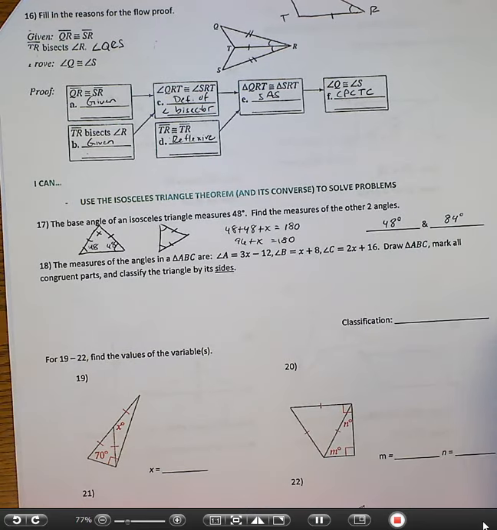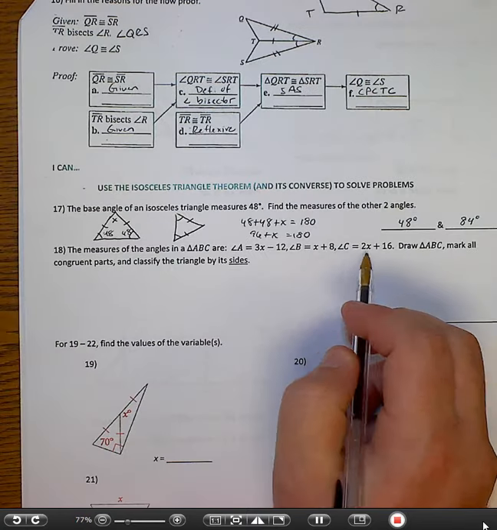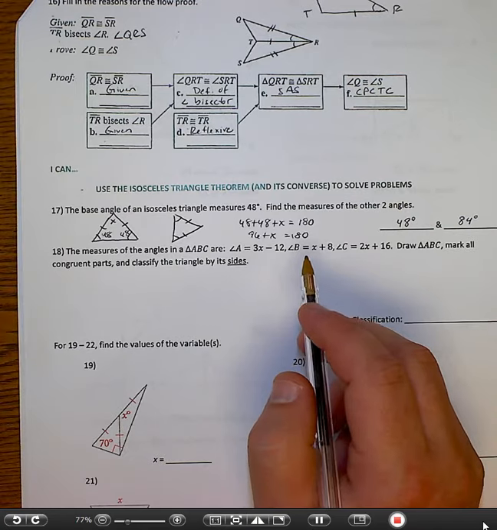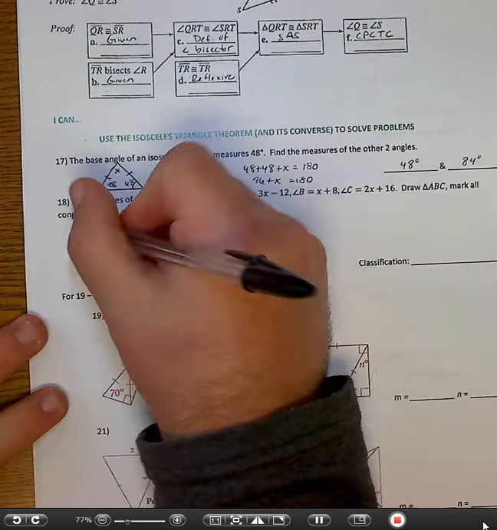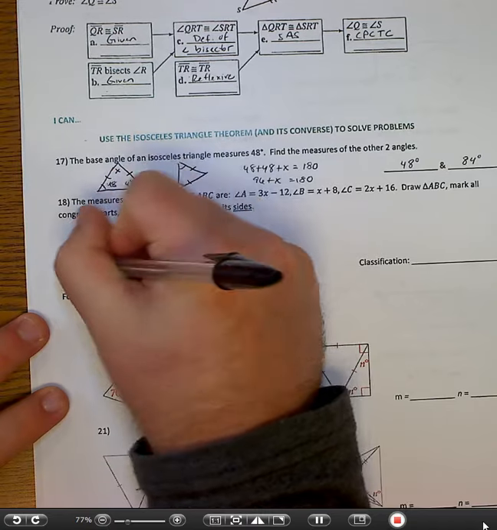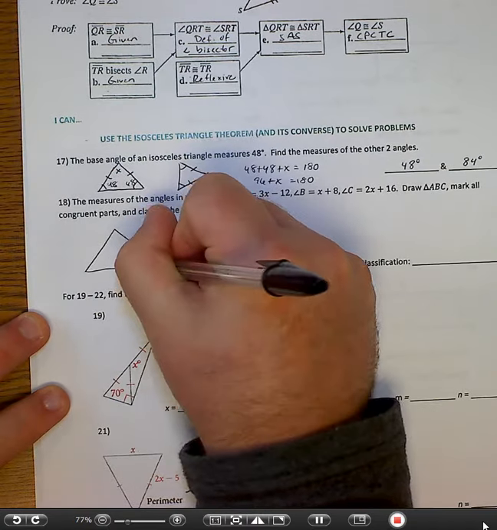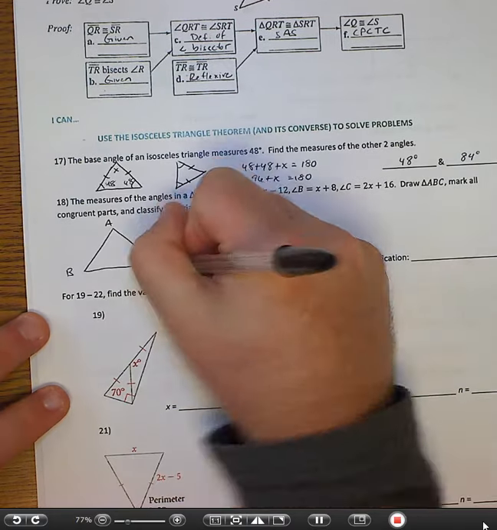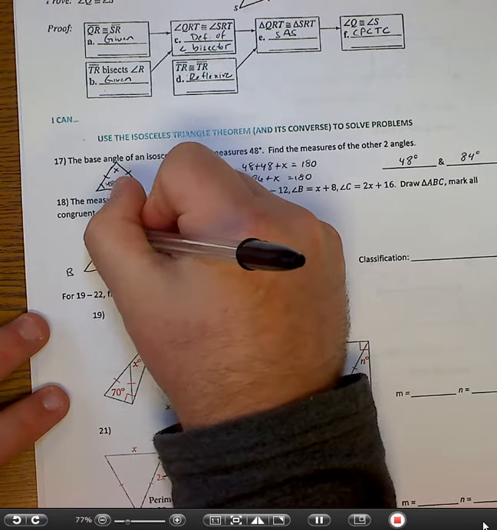Okay. The measures of the angles in triangle ABC are there, there, and there. Draw a triangle ABC, mark all congruent parts, and classify the triangle by its sides. So, not drawing this to scale, I'm just going to draw angle A, B, and C. So A is 3x minus 12.